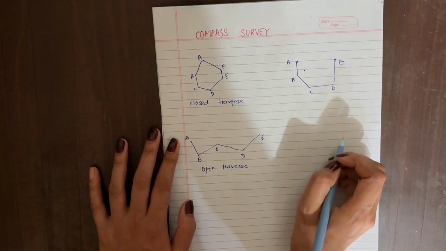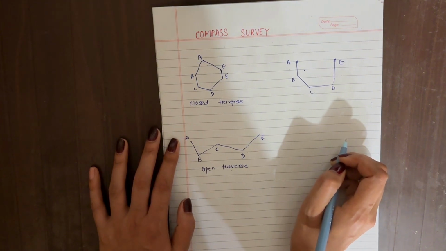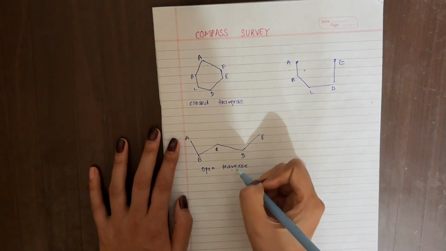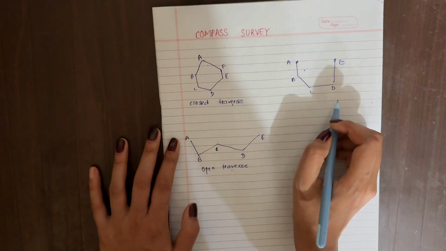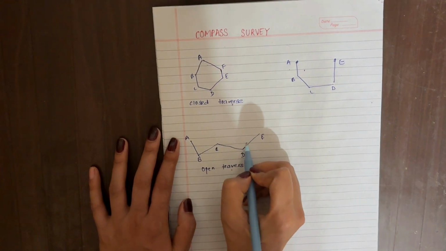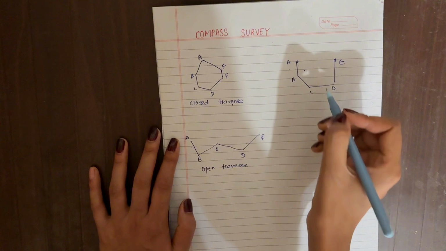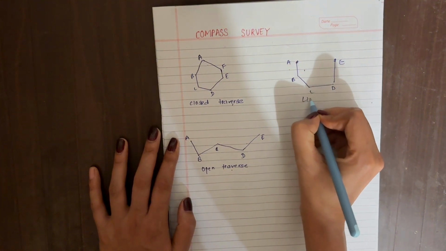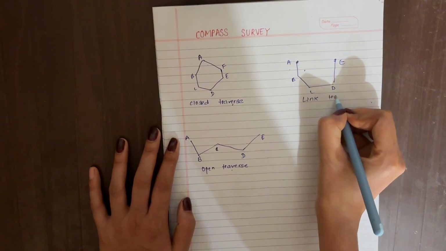So the reader must be very clear about the difference between open traverse and linked traverse. Although both are geometrically open polygons, the linked traverse is mathematically closed. So this is a linked traverse.